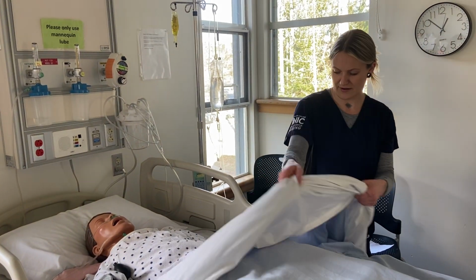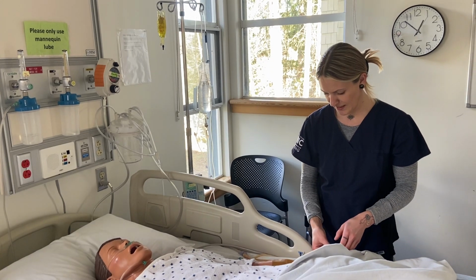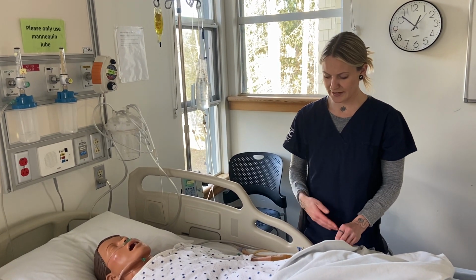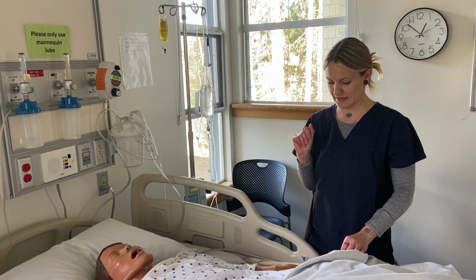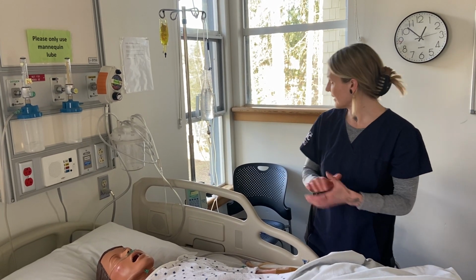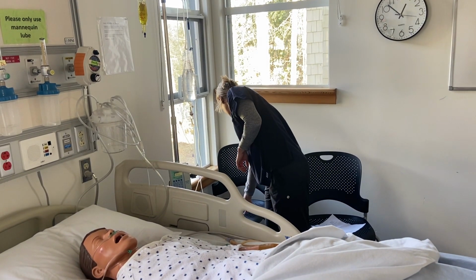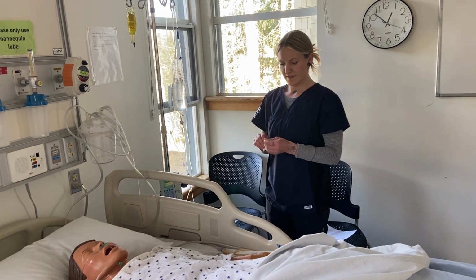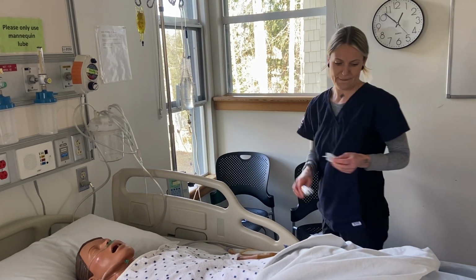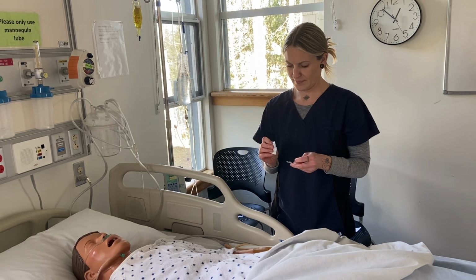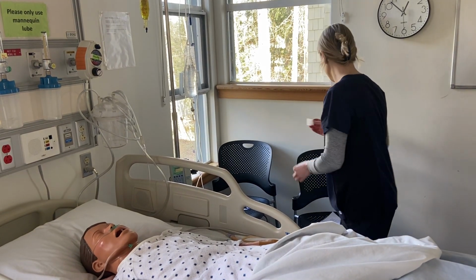So what I will do now is I will just have a look at the IV site just to ensure that there's no swelling or redness or blood anywhere. There's not, so I don't have to use any gloves. All right, so I've hung my medication. Next thing I will do, swab that, and then I'll do a flush.